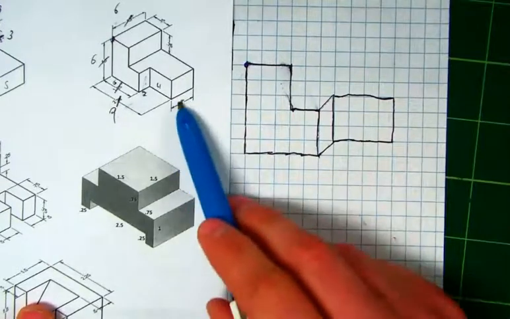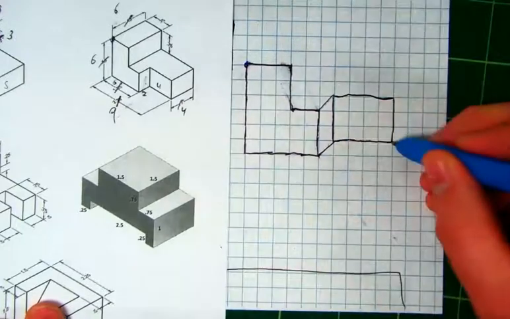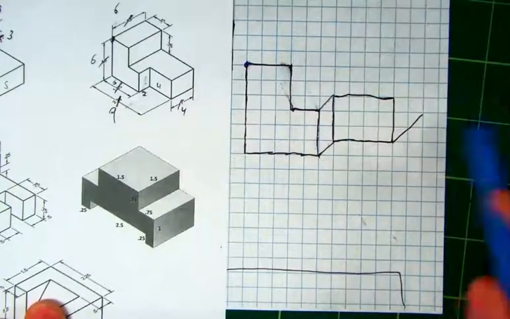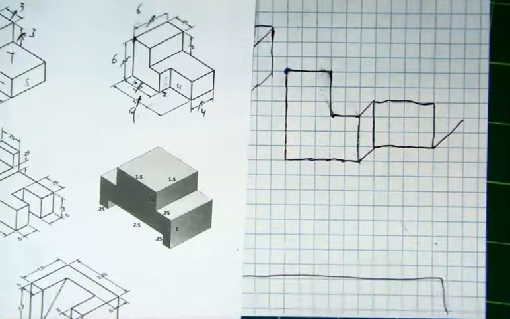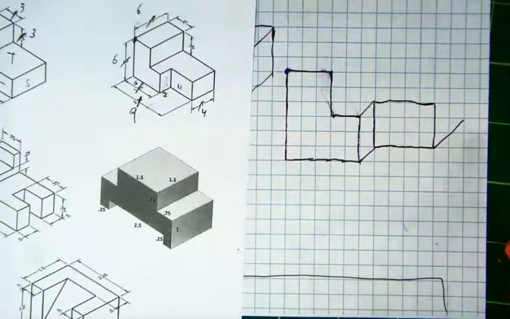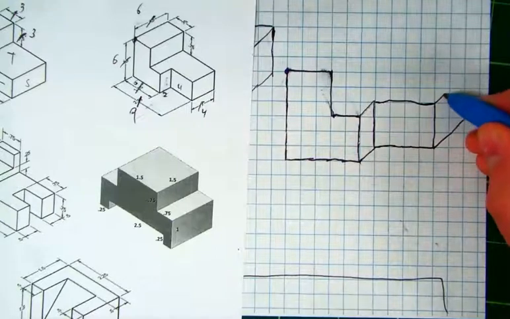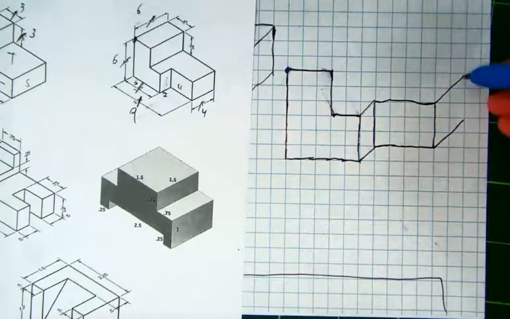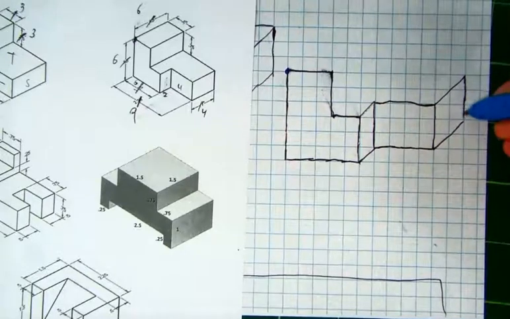Now, earlier we said this depth was 4 squares, which is how many diagonals? 2. 1, 2. Now, do y'all see how I'm getting pretty close to the edge of the page? We cut that pretty close. You don't want to go off the page for obvious reasons. If you do, you have to erase and resketch it somewhere else. This is also a depth of 2 diagonals, which is 4 squares. And then if we did it right, the total height should be 1, 2, 3.